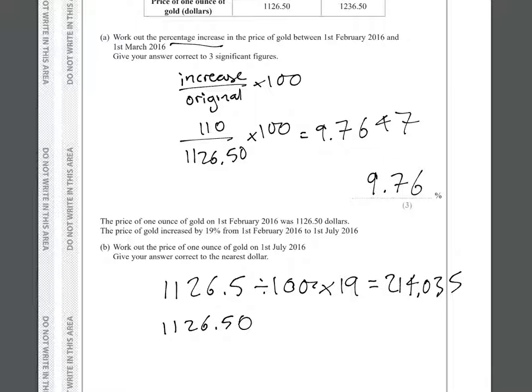1,126.5 plus 214.35 is 1340.85, which to the nearest dollar is 1341.